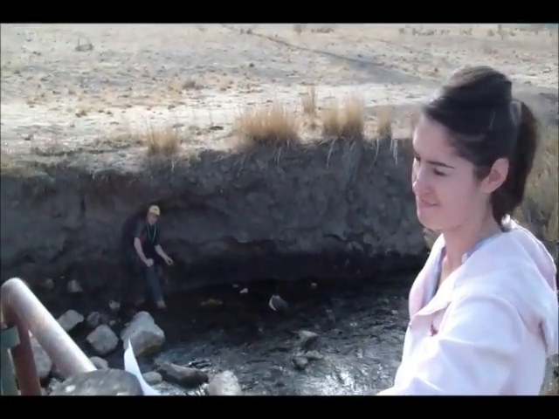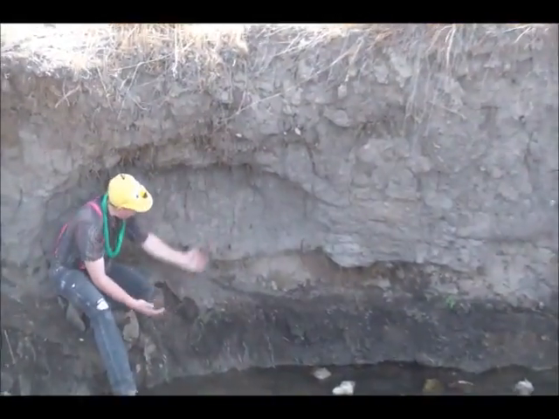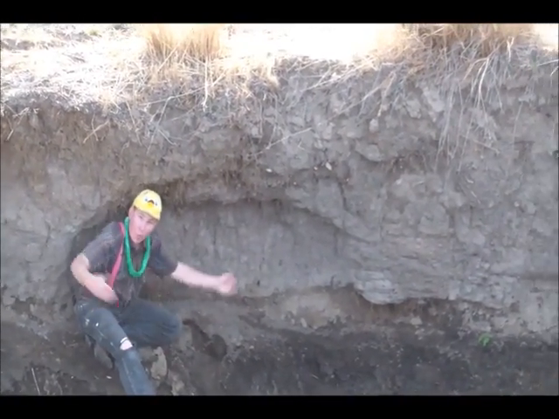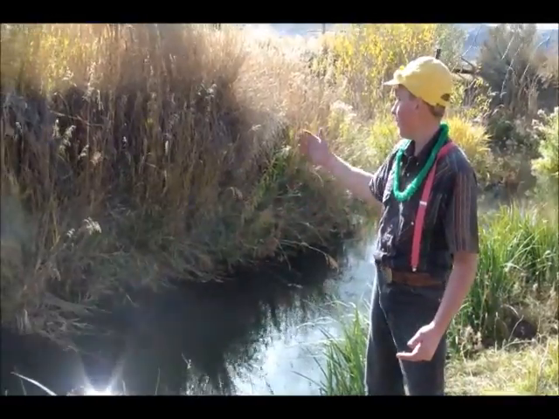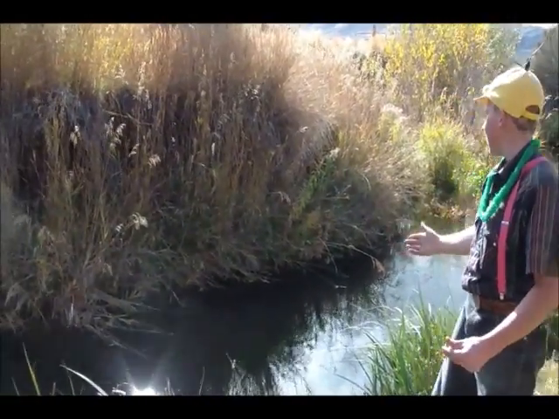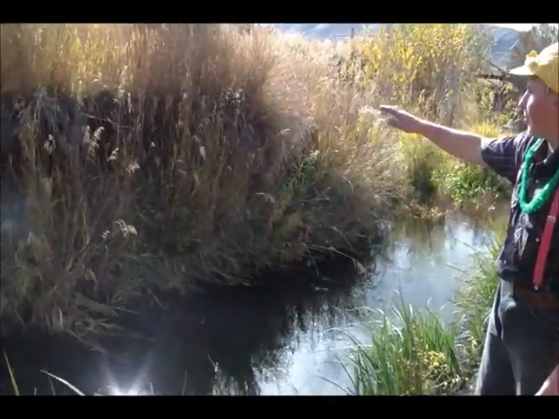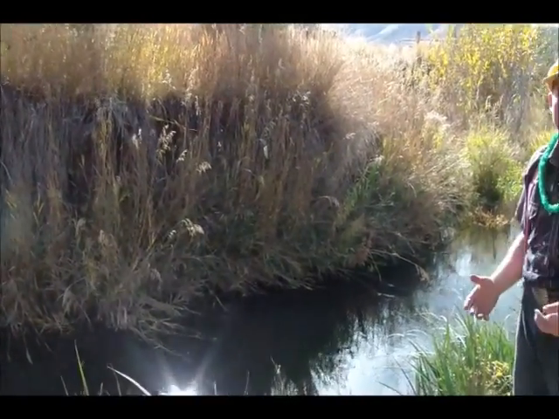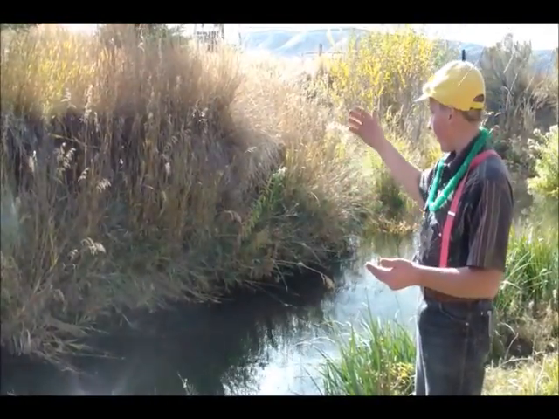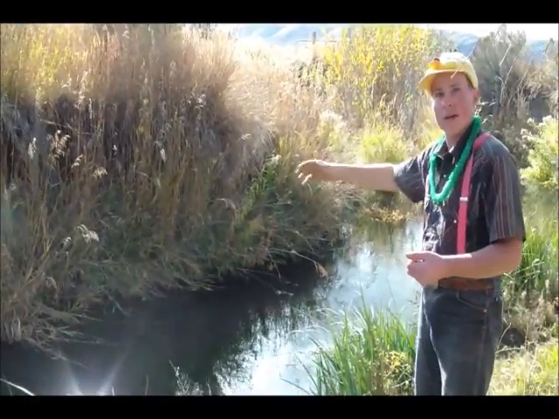Matt is going to demonstrate to us what a bank looks like without tree stabilization. Big hole! Holy moly! So here you can actually see a good bank and what a good bank should look like. You can see how the grasses have come up and the tree roots are actually holding the soil together, and because of that you can have grasses grow and then it's not washing out continually.